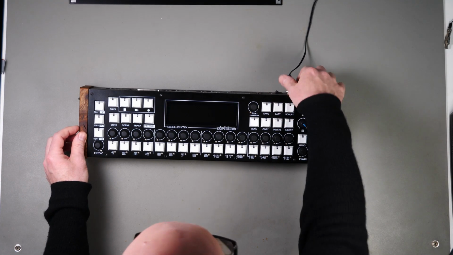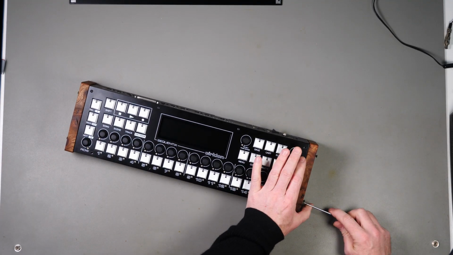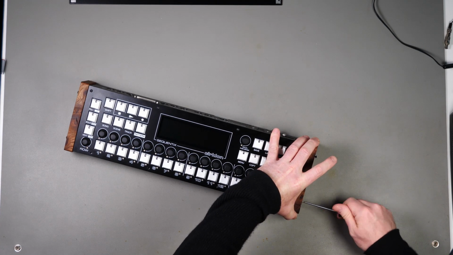Okay, so the upgrade now is essentially complete. I just need to screw the end cheeks back up and fit the rest of the screws in the outside of the chassis.